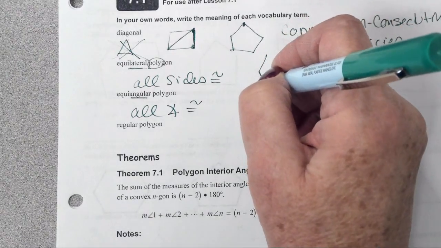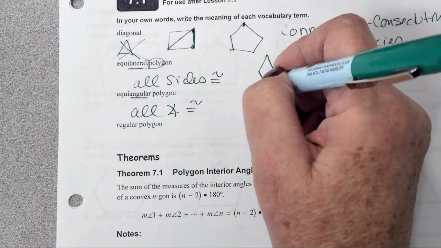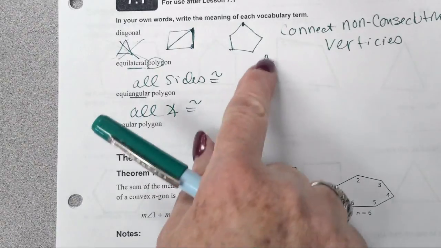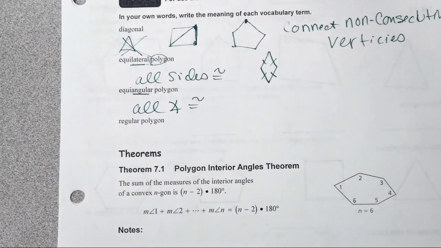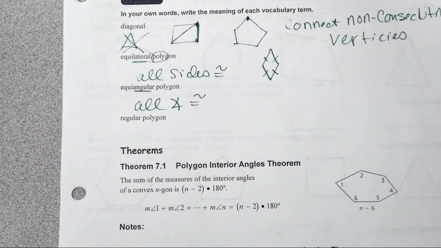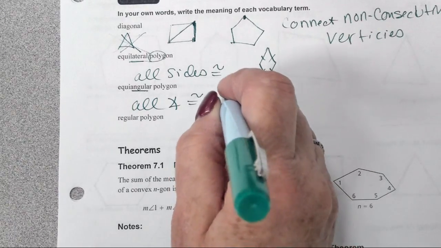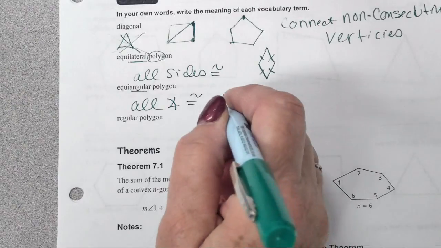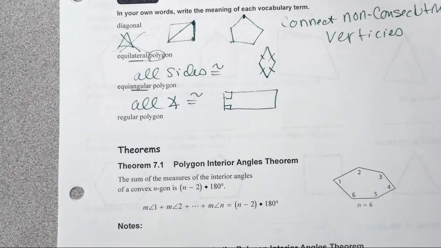But both of those don't have to happen at the same time. I can draw a four-sided figure where all the sides are equal, but the angles definitely are not. You can see that I have obtuse angles and acute angles, so the sides can be equal, but that doesn't make the angles equal. Or I can draw a four-sided figure where all the angles are equal, like a rectangle, but that doesn't make the sides equal.